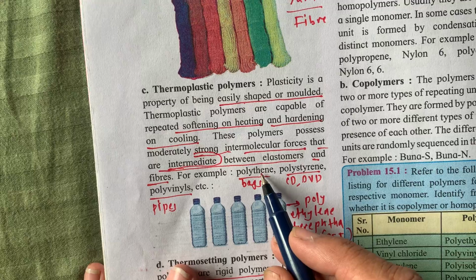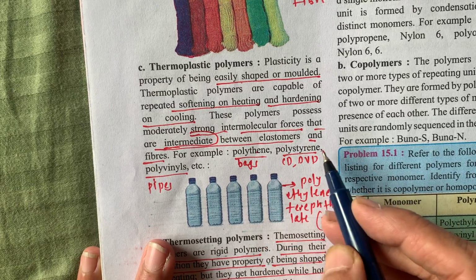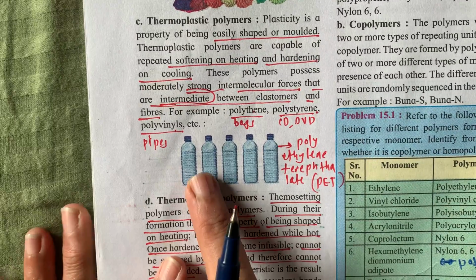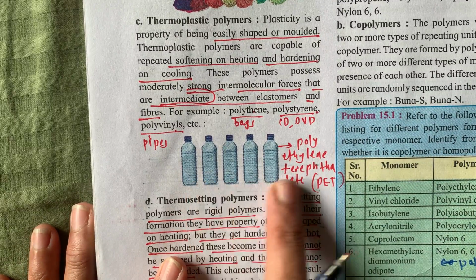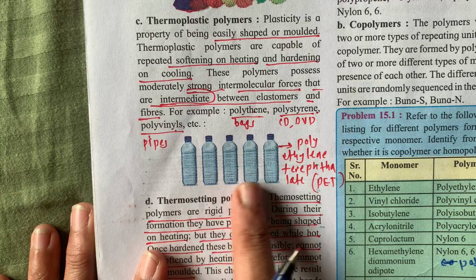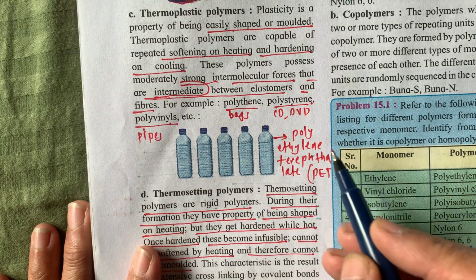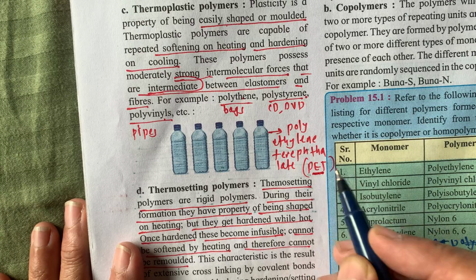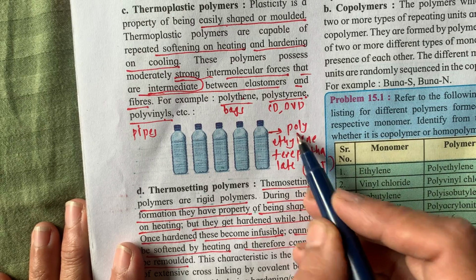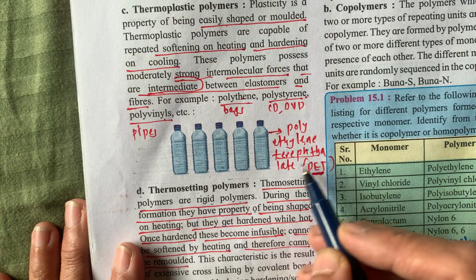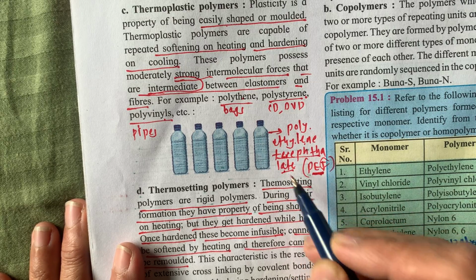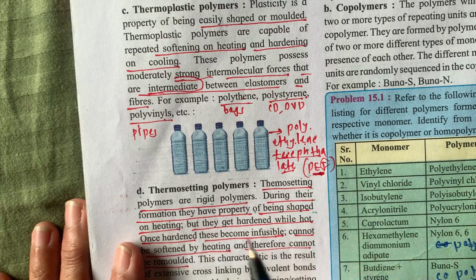And for example, as I told before, the polythene, polystyrene and polyvinyls. See, these are the plastic bottles we generally use for mineral water and everything. We call them PET bottles. So what is the long form of PET? That is polyethylene terephthalate. T stands for terephthalate. Polyethylene terephthalate, that is PET.